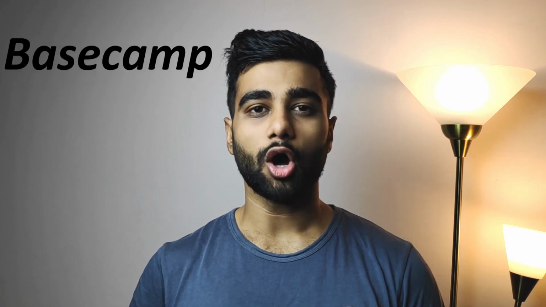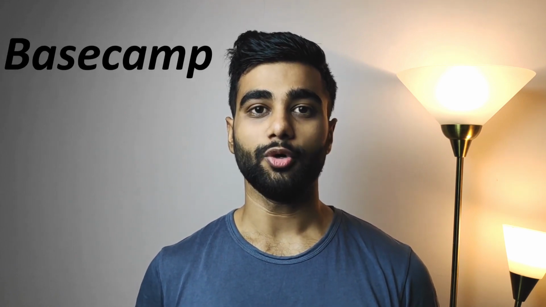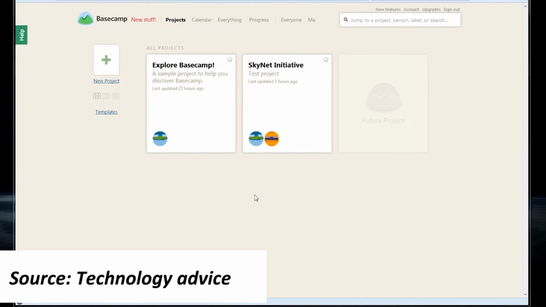Next thing is for the people who have a team. The app's name is Basecamp. This is an all-in-one toolkit for working remotely. You have direct access to apps such as Dropbox, Google Drive, basically complete Google Suite applications. You have a to-do list over it and much more in one place.